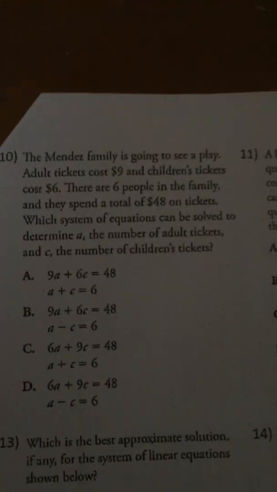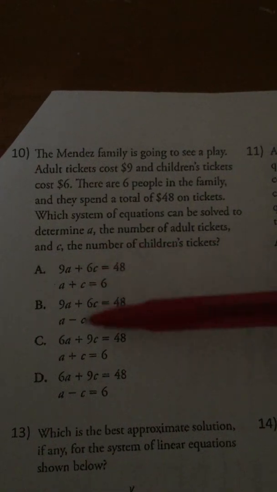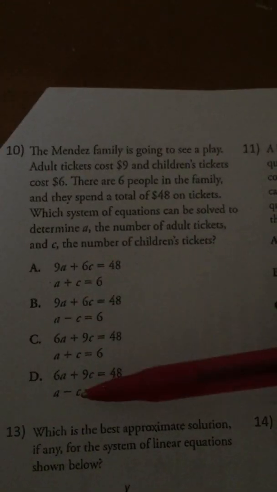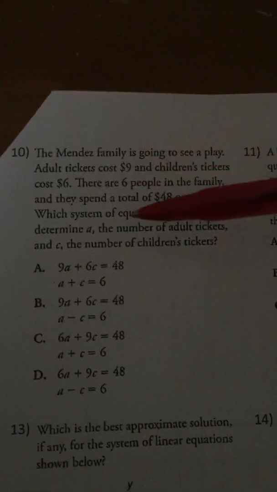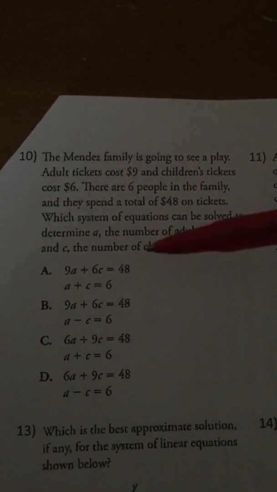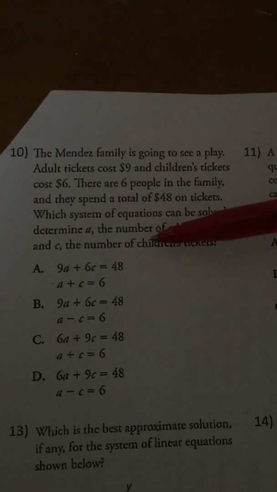Okay, so the last page, front and back, it's just a variety of things. Here we are writing systems of equations. So this is the easier version of writing them when they give you the equations. I don't have any on today's assignment where they give you the word problem and they don't give you any of these. They just say, hey, how many adult tickets were there or how many children's tickets were there?